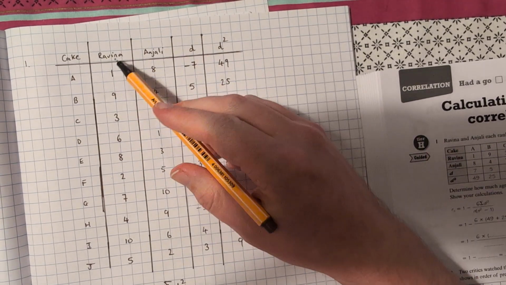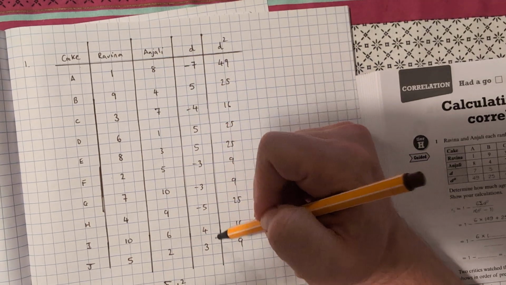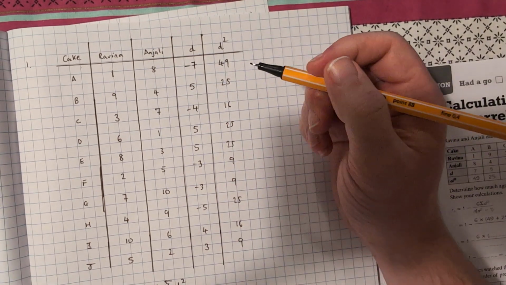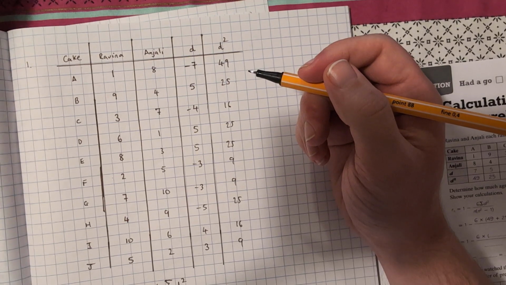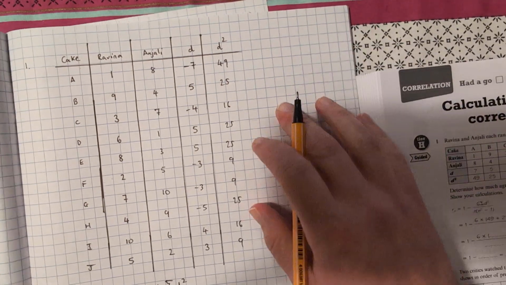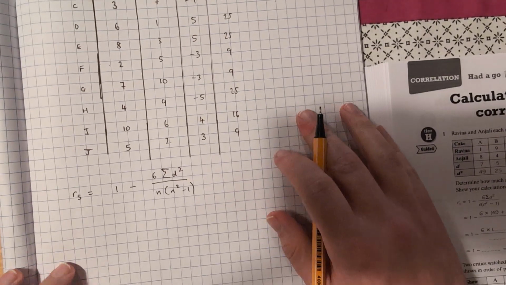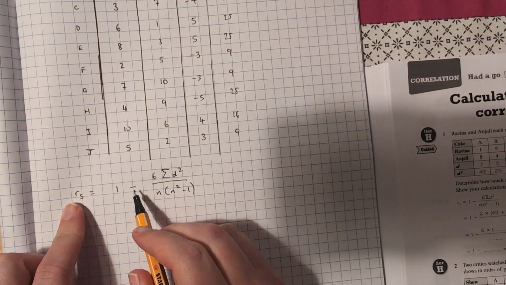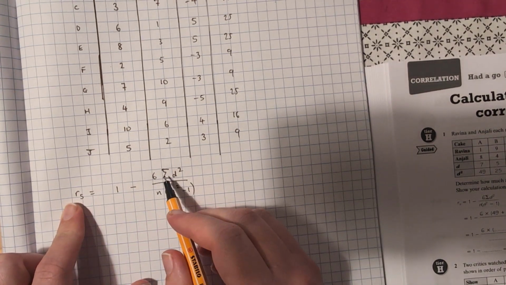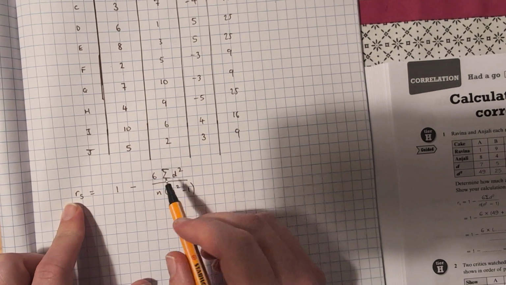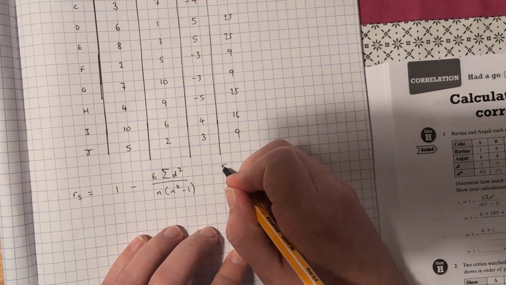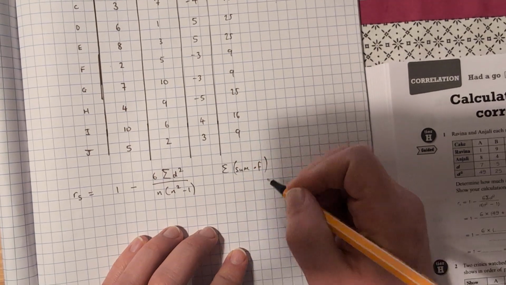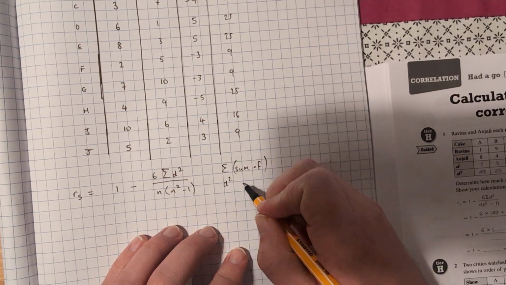Now that we've finished our table, we've got all the ranks, the difference column, and our difference squared. Now we can use the Spearman's rank formula in order to calculate what Spearman's rank is. And here's Spearman's rank's formula. So it's 1 minus 6 multiplied by sigma d squared. Sigma means the sum of, so we add them all up basically. d squared is your difference squared.